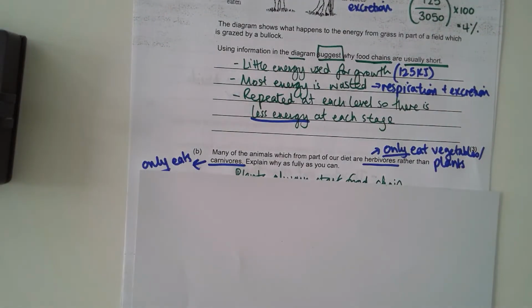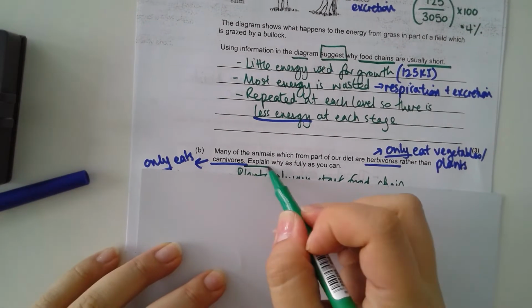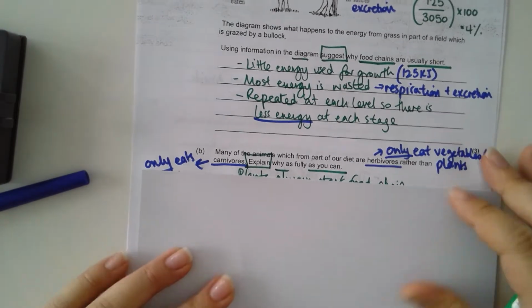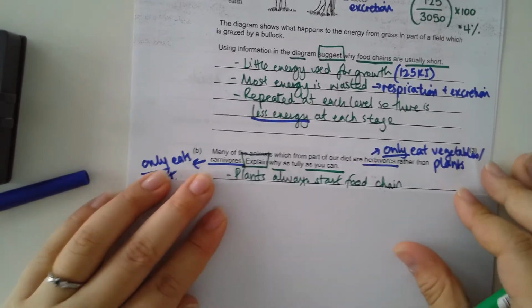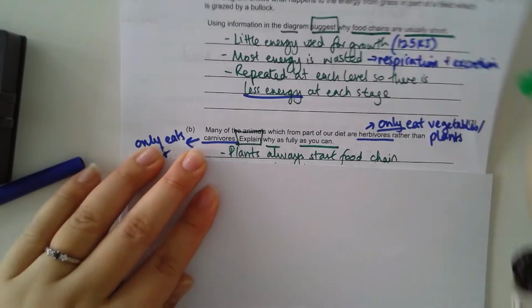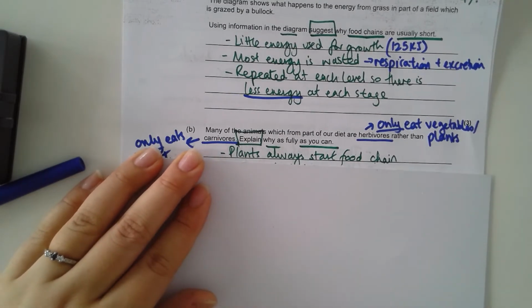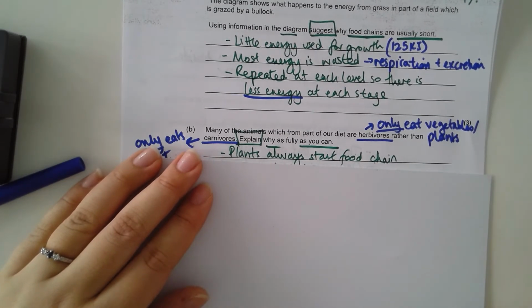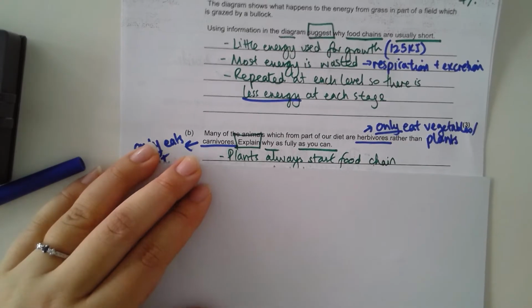So we have to explain why as fully as you can. Well, the first thing is plants always start the food chain. So therefore, the primary consumer, so in the second position, is always going to either be a herbivore or an omnivore. It's not going to be a carnivore.